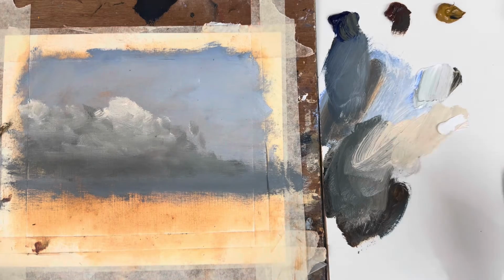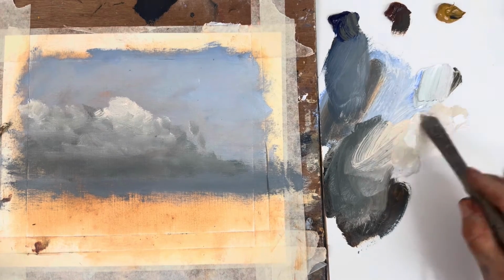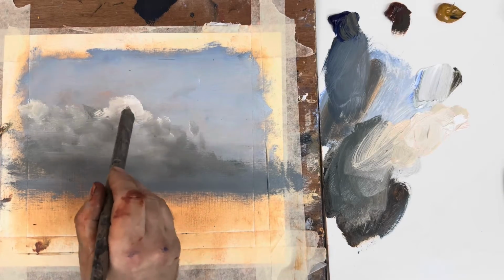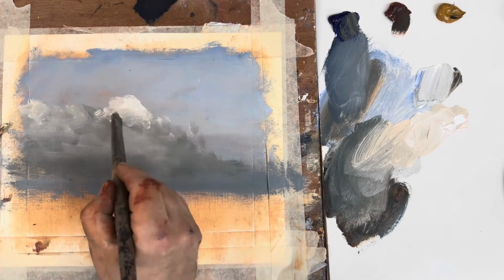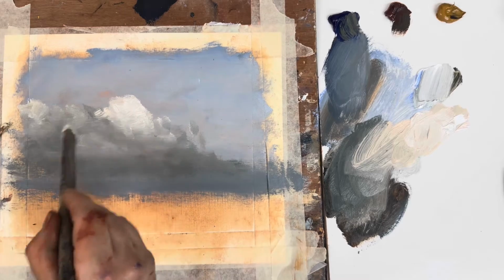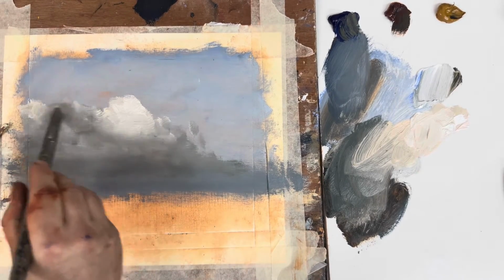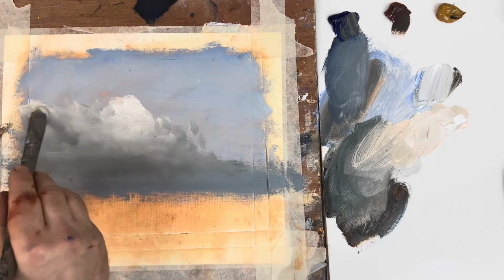I will now add a little bit more light towards the top, and again I bring it into and blend it into what is already there. You see, if it sits on its own like that, it's a little bit too obvious, so it needs that dry brush blend.